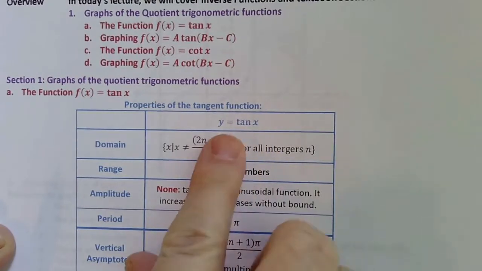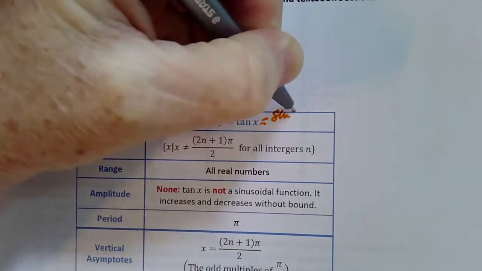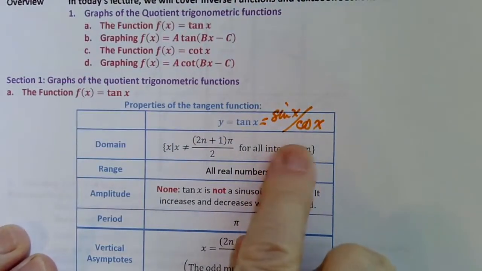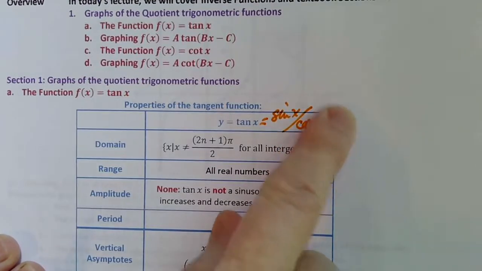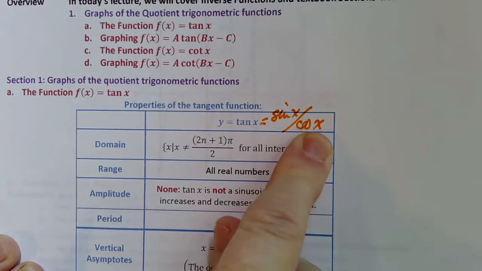Well, since tangent is sine x over cosine x, whenever the cosine of x is 0, the tangent will be undefined. Well, when is cosine 0?